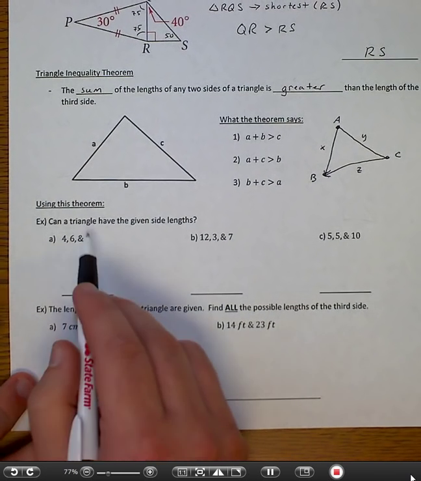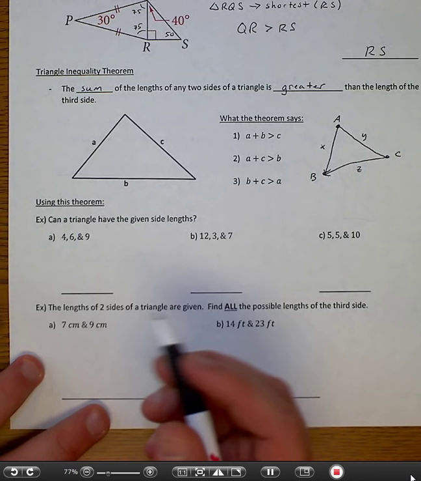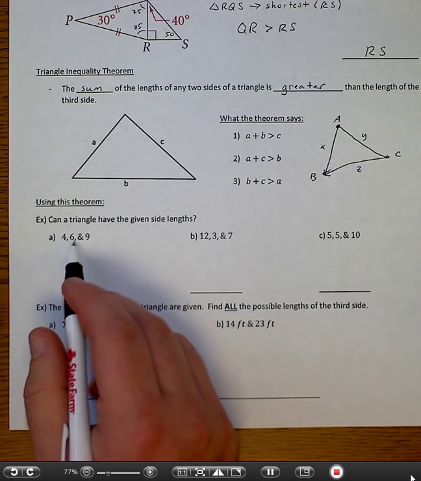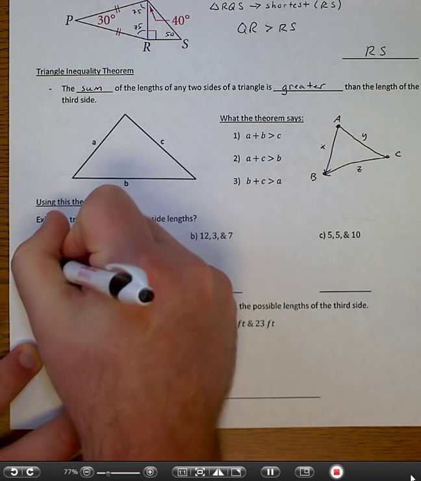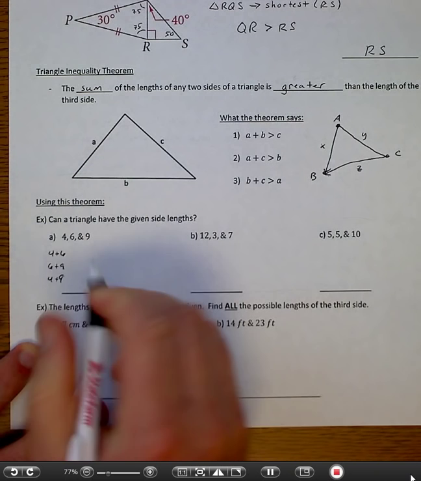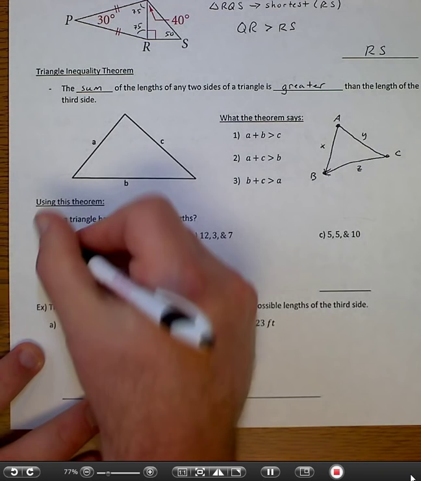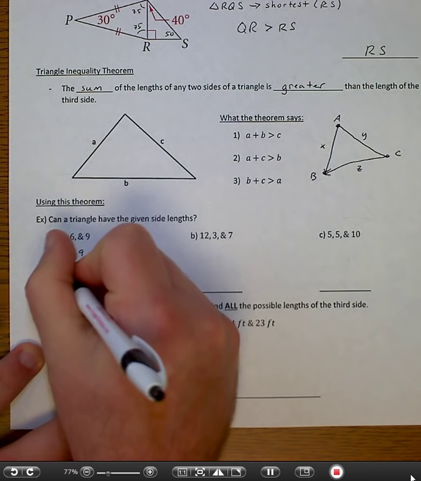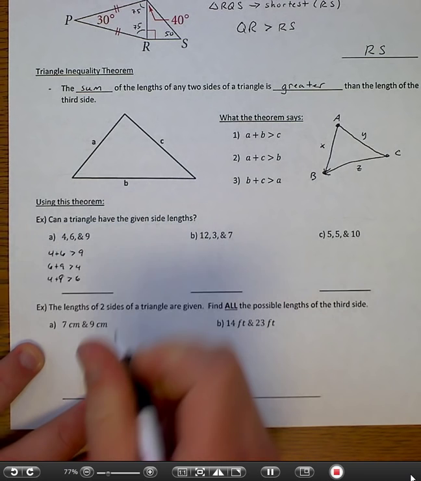Okay? So, how we're going to use this theorem in these next couple problems. Can a triangle have the given side lengths? 4, 6, and 9. Can it happen? So what you need to do here is look at every combination: 4 plus 6, 6 plus 9, and 4 plus 9. You have to combine every combination and check to see, is it bigger than the third side? So 4 plus 6 has to be bigger than 9. 6 plus 9 has to be bigger than 4. And 4 plus 9 has to be bigger than 6. Is it? Let's check.